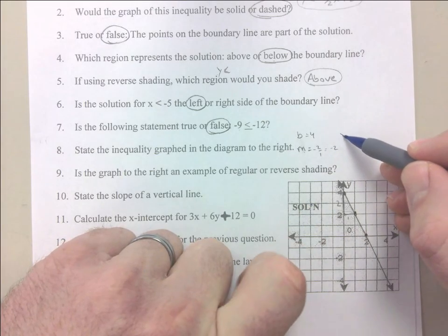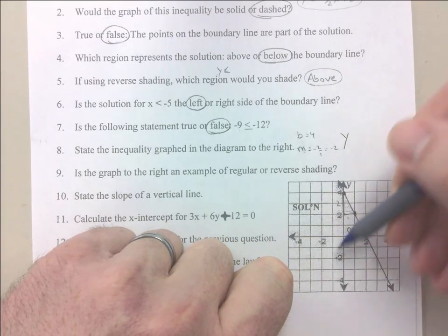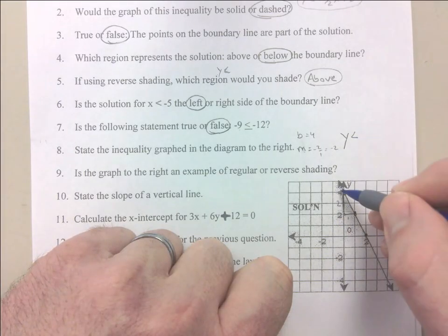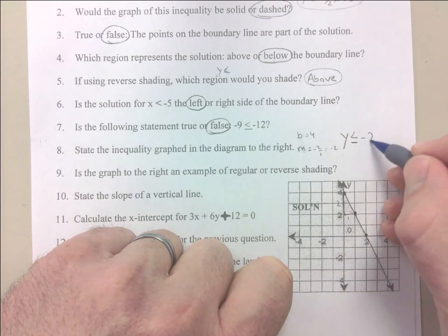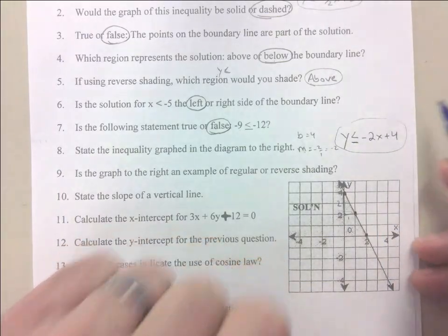So for the inequality, I would go like this. y, true is below the line, the true region. So it's less than, and because it's solid, we also put equals. Okay, that's negative 2x plus 4. I'll give you a bonus of 1 if you got this right.